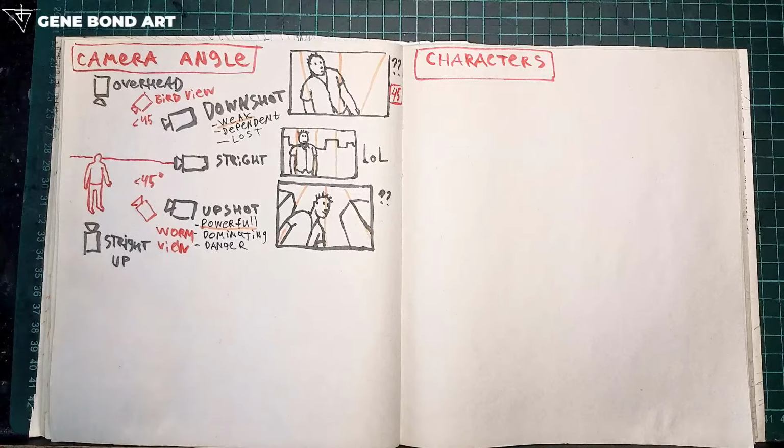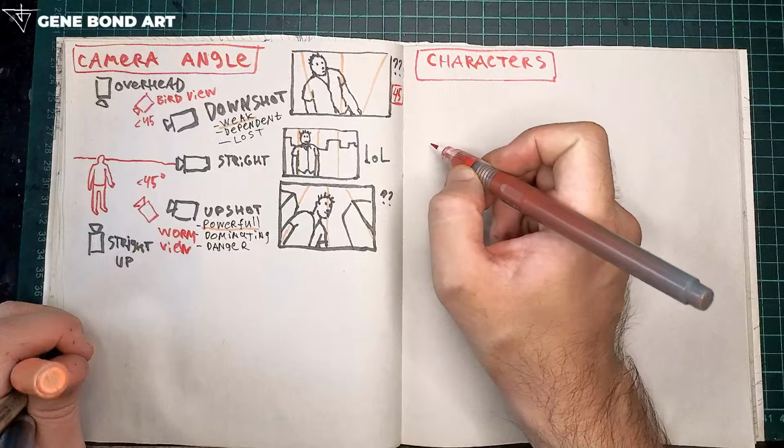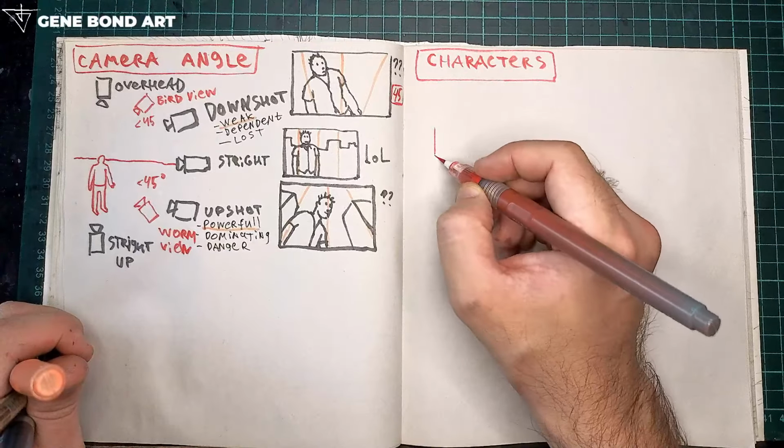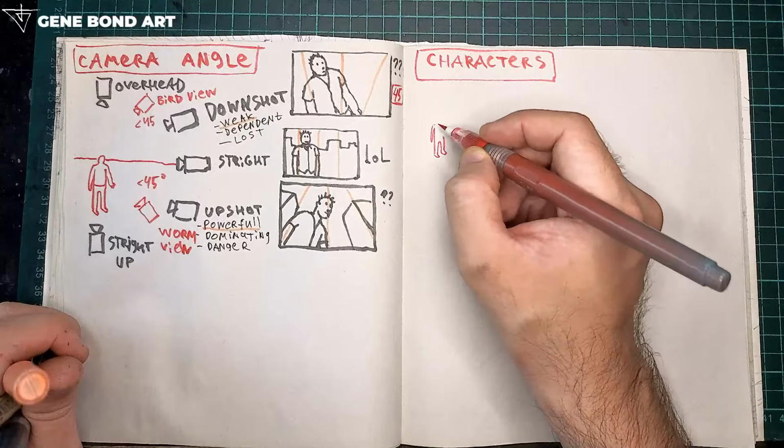Let's say we have a scene with two characters standing next to each other, right?